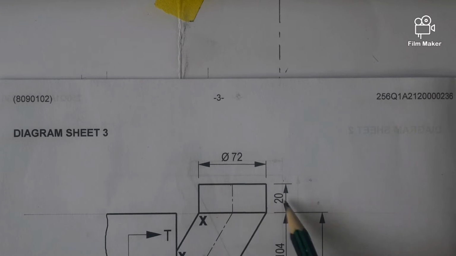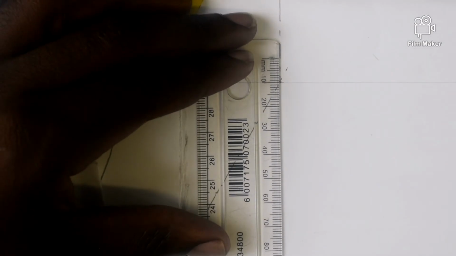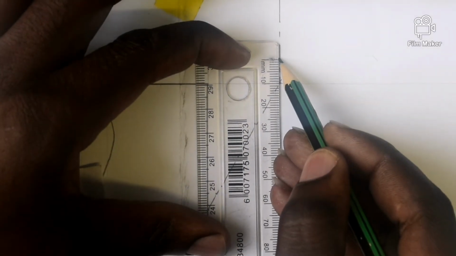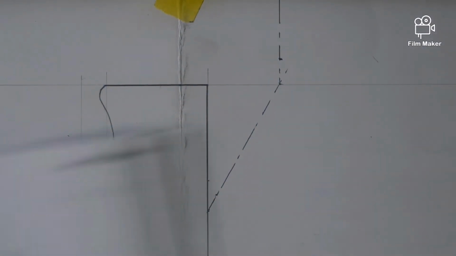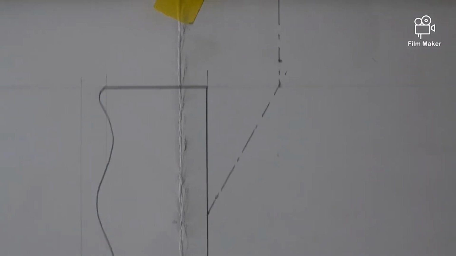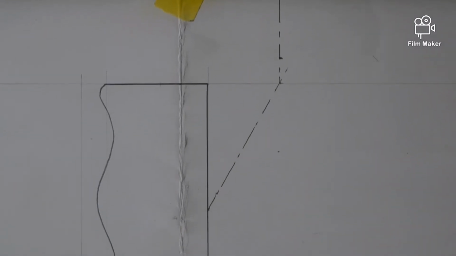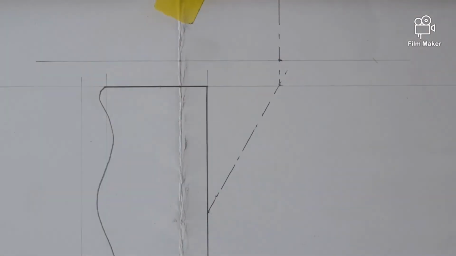Then from here till here, 20 divided by 2, we are having 10 millimeter. So which is this one. There is my 10 ending, isn't it? Because they said reduction scale. Then where my 10 ends, I can put a vertical line. Neat. Let me start here.